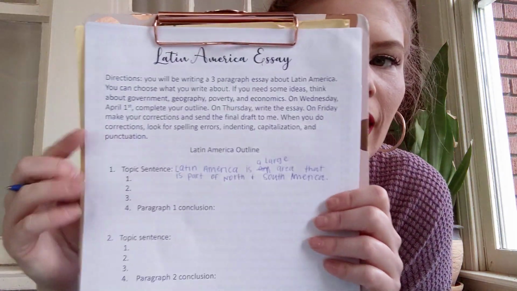Okay? See that? Now this would be a good place where we can talk about our languages spoken in Latin America. So there's your topic sentence. Now we need 4 more sentences below. Okay, but one of those 4 is going to be our conclusion.